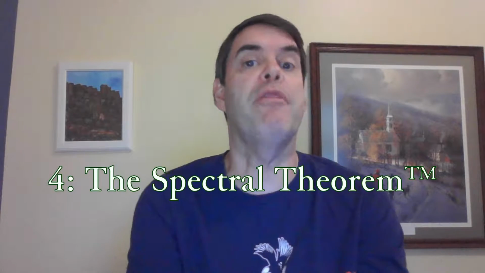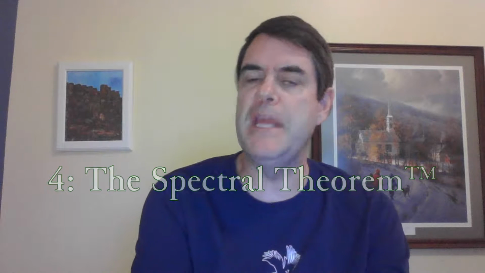Okay, now for the big daddy. This is the spectral theorem, which is the single most important theorem in Eigenland. And it basically tells us how we can take any square matrix that's not weird and decompose it into its eigendecomposition, which is essentially its eigenvectors and its eigenvalues working together. And this allows us to see all the way deeply into the matrix as to what it's ultimately composed of.